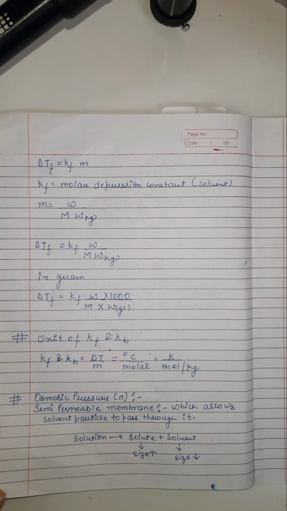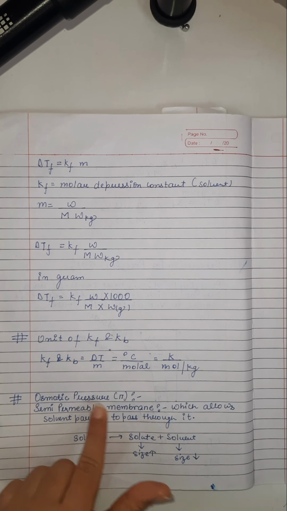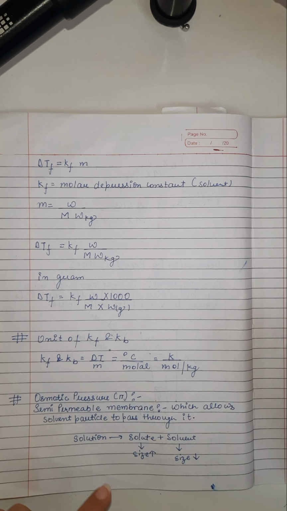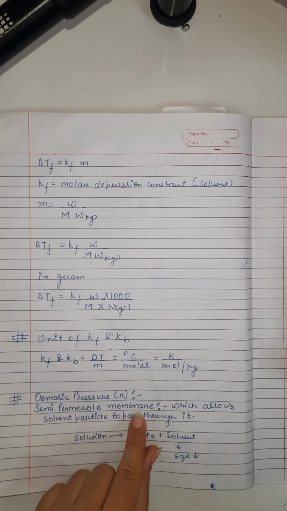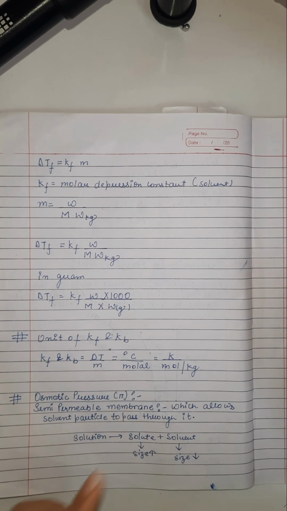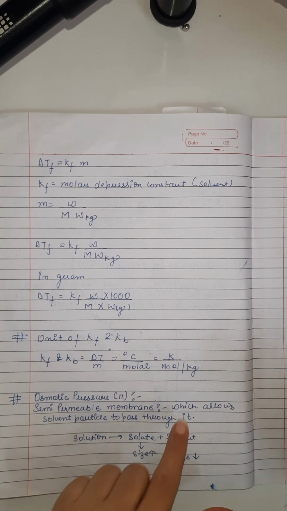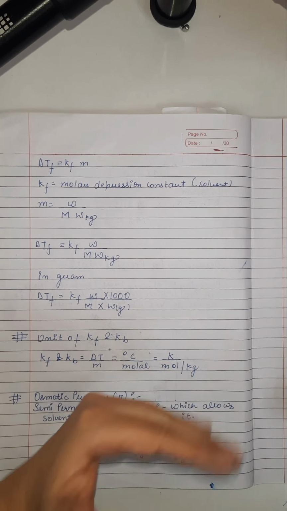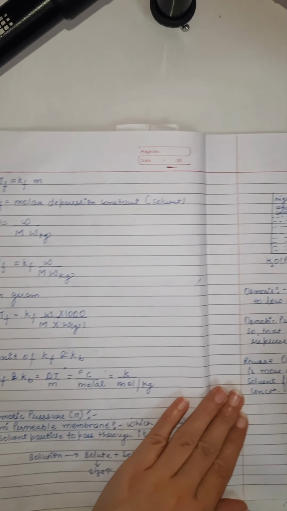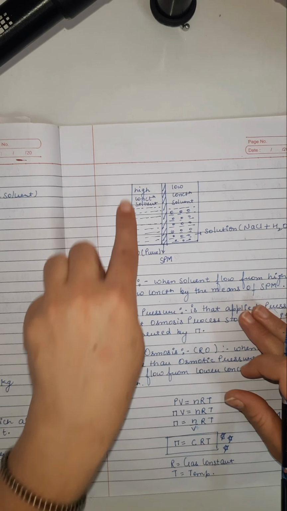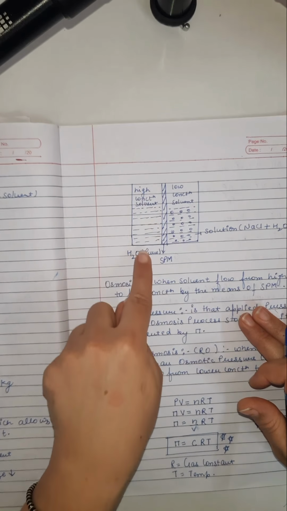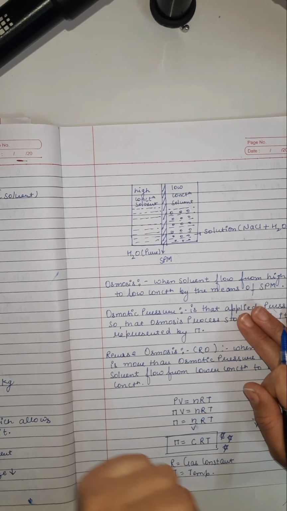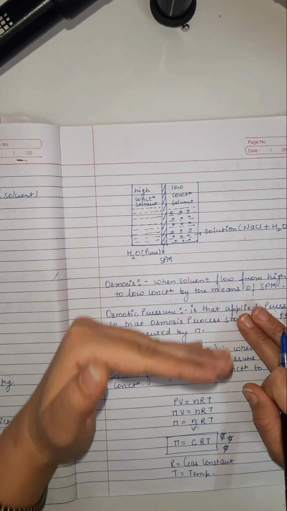Now, come to the last colligative property, that is osmotic pressure, which we represent with pi. To understand osmotic pressure, first we have to understand the concept of a semi-permeable membrane. What is a semi-permeable membrane? A semi-permeable membrane is that membrane which allows solvent particles to pass through it, because the size of solvent particles is very small. Now, to understand osmotic pressure, we have to take a beaker and keep a semi-permeable membrane, which allows solvent particles to pass through it because they are small in size.